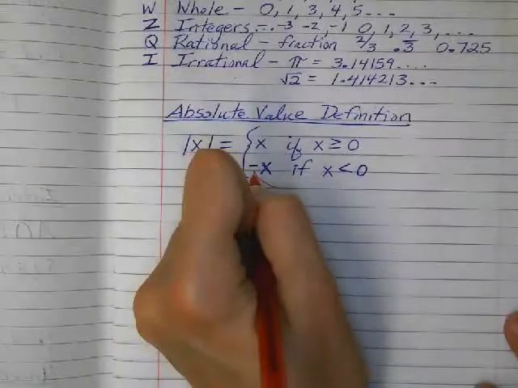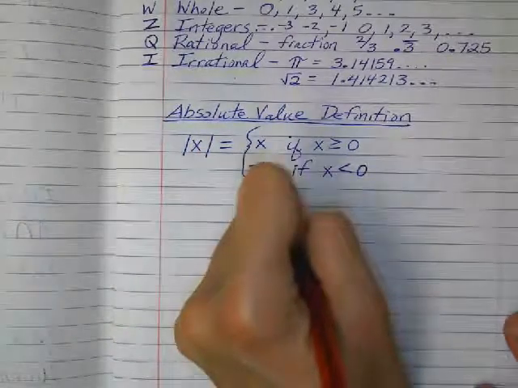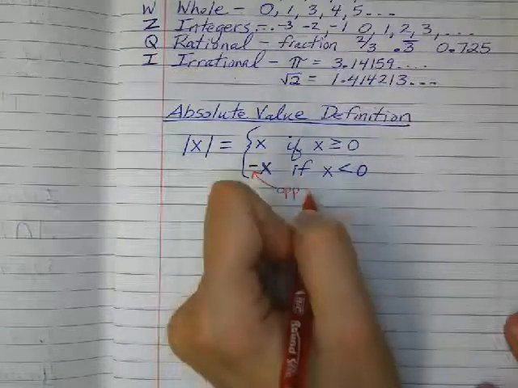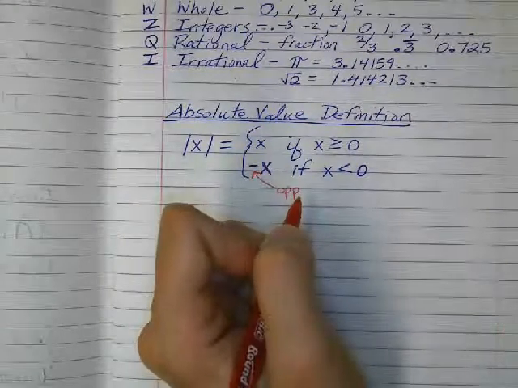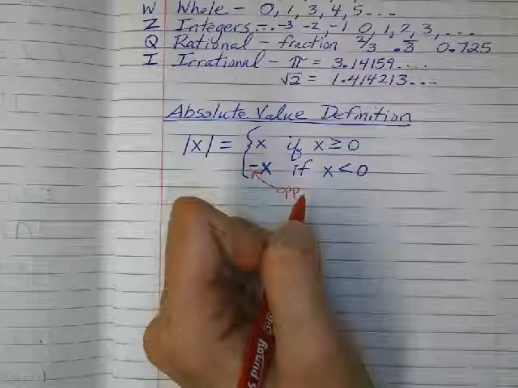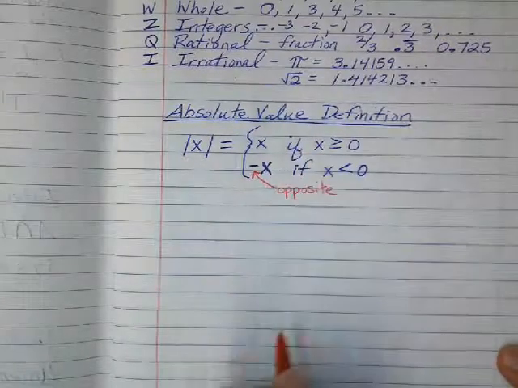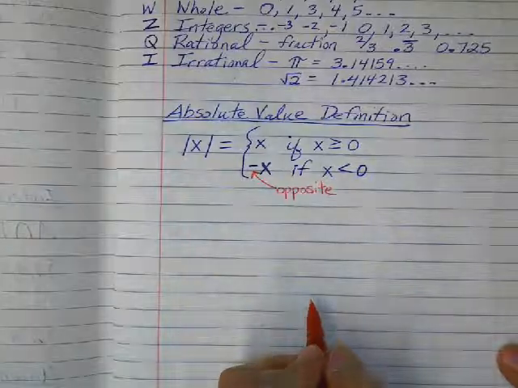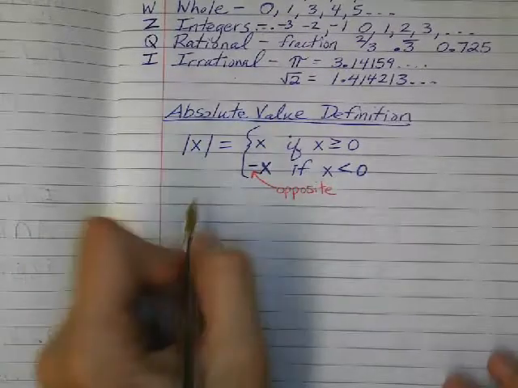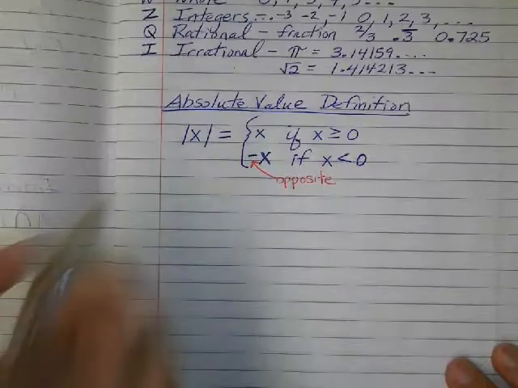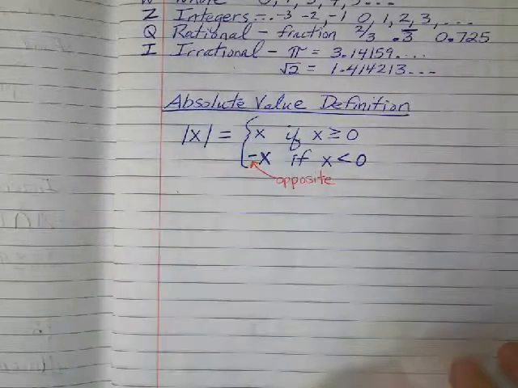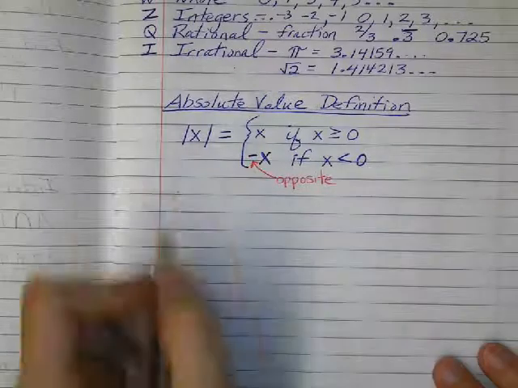This negative, I like to say opposite. It kind of means you have to change the sign. Because with absolute value, if you have the absolute value of a negative, you have to change it to positive. So you opposite or change it. I know you've seen absolute value before, but there's a couple tricky problems in here I'll show you.